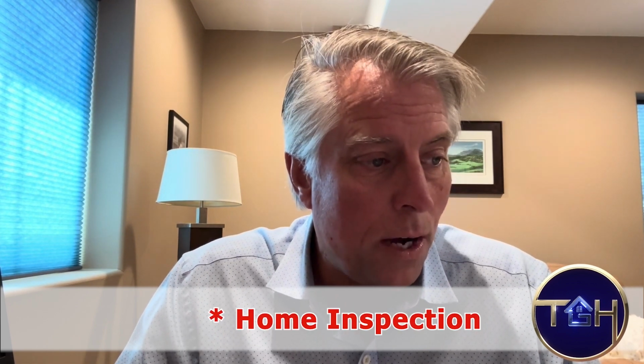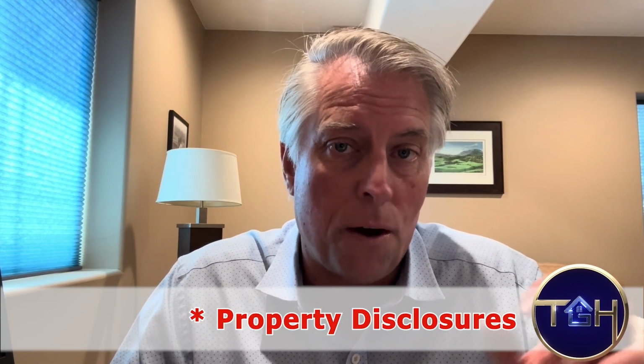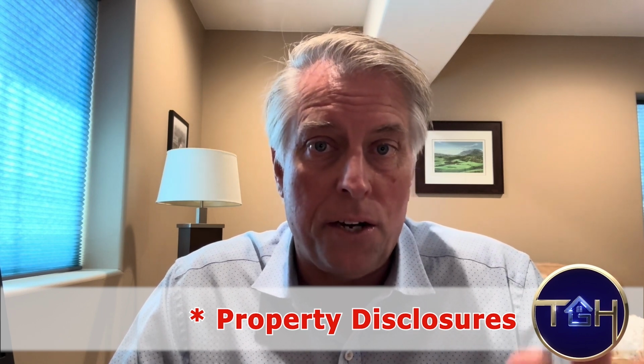And then on our side in the real estate, the first thing that we want to do is schedule a home inspection. That's usually going to happen within the first 7 to 10 days. In the first couple of days after the contract, we're going to get property disclosures. Disclosures from the seller's side saying, here's what we know is not working with the house. Here's what is new in the property.